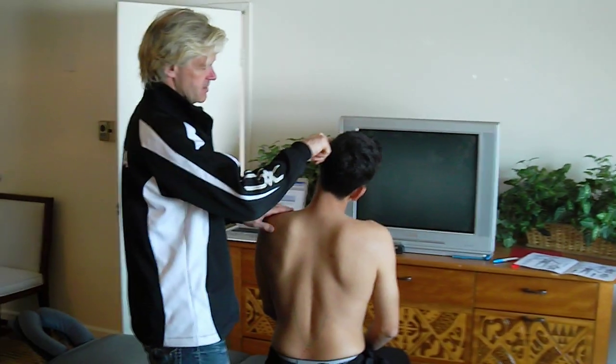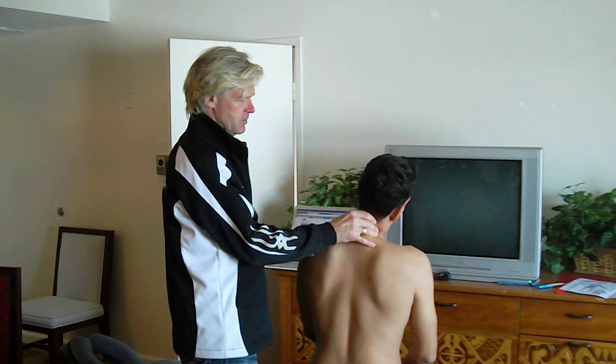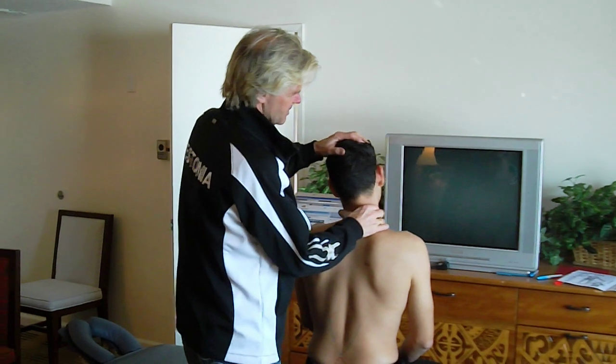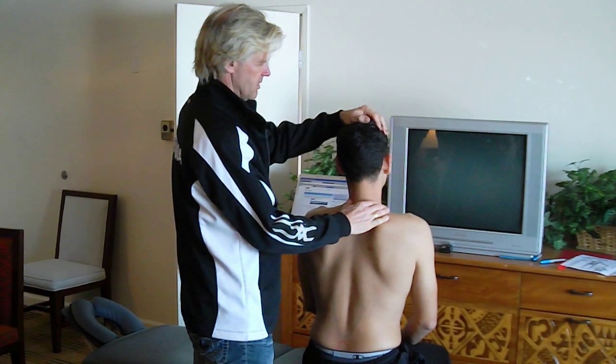So I can see that he's not moving as much to the right. You can see this popping up. You'll feel that. Let him know that you know where it is. That's quite tender, isn't it? Yes. He'll say, yes, it is. The other side's not nearly as tender. You can see the difference here in how much it flexes.